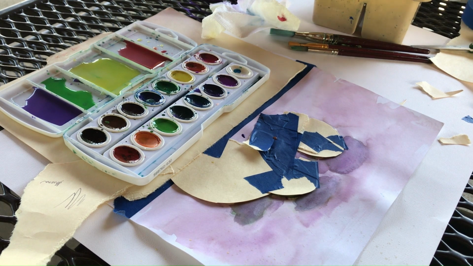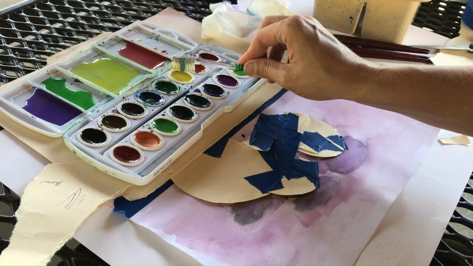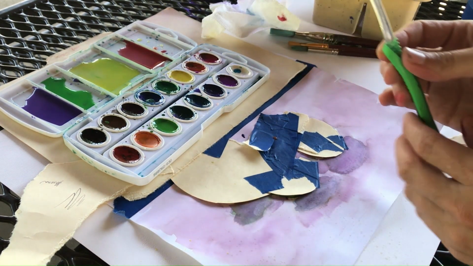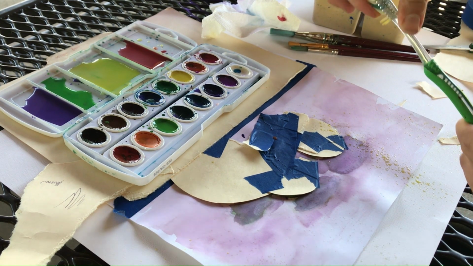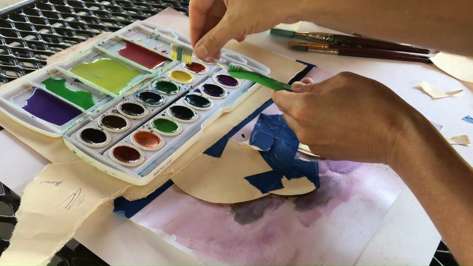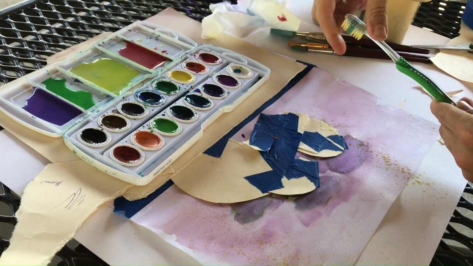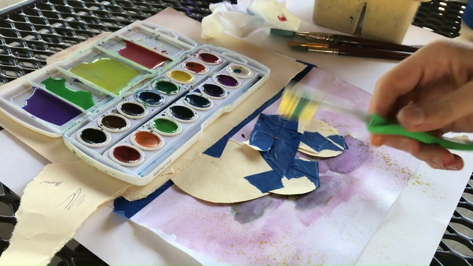Oh, there is not much color on there, so I'm going to get into this pan again and just dab it a little bit and then do a little bit more. Okay, reload and reload. Okay.